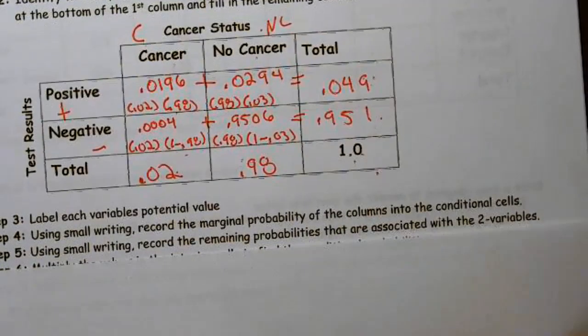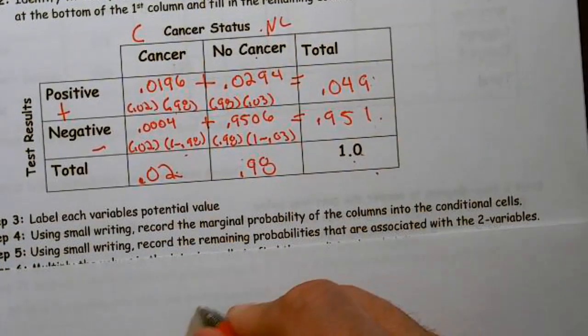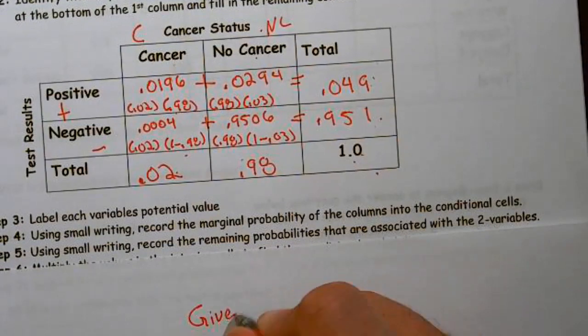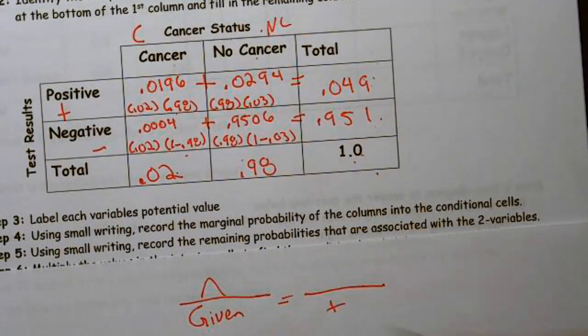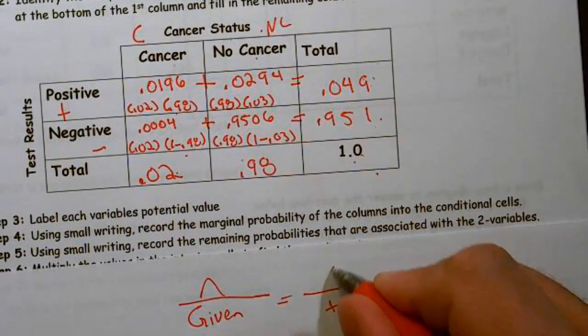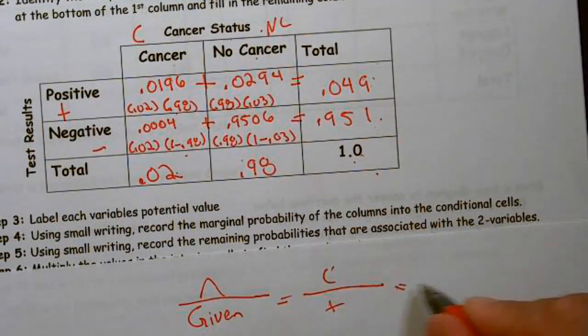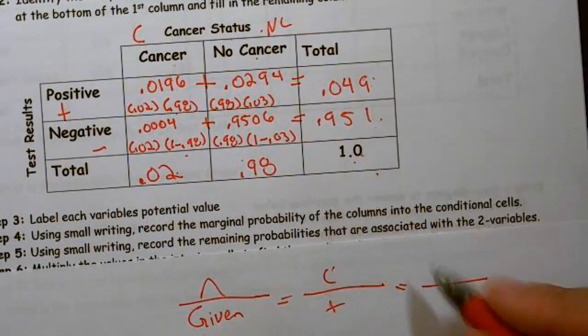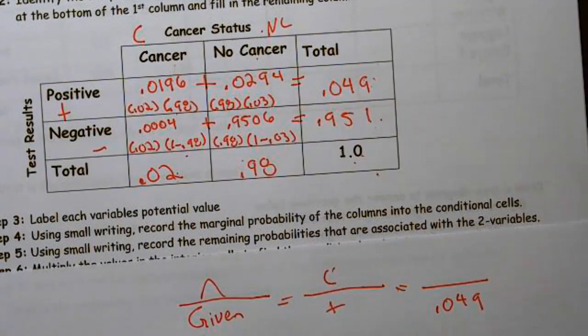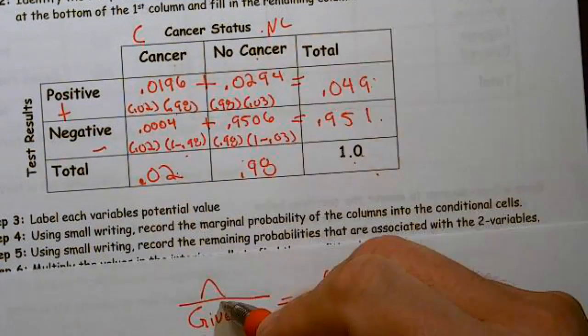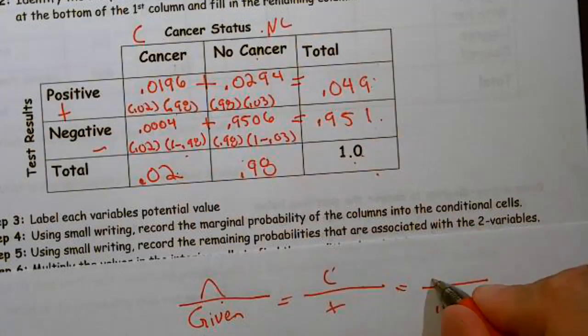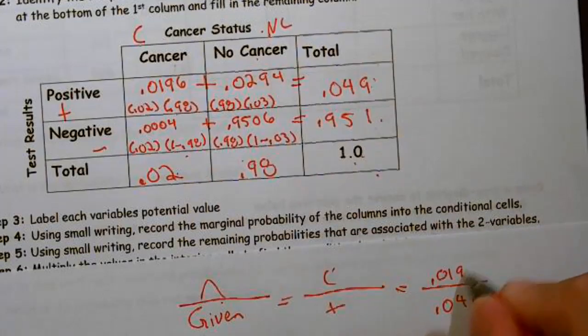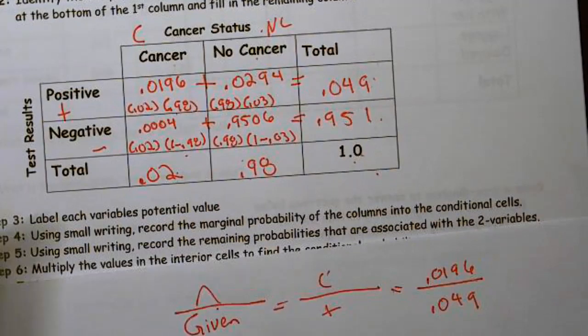So, given that it's positive, what's the probability that they have cancer? Well, first off, what's the probability of positive? 0.049. Probability of positive and having cancer is the intersection, which is going to be 0.0196.